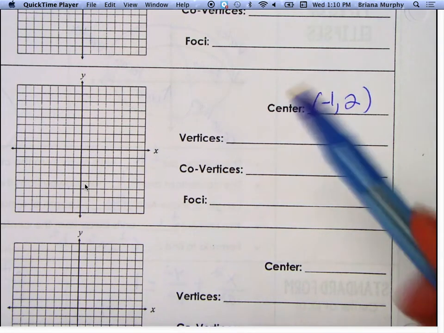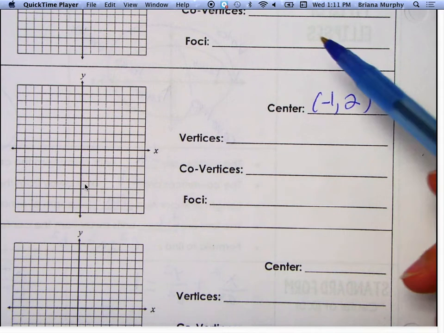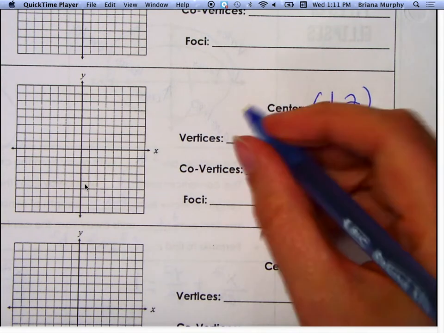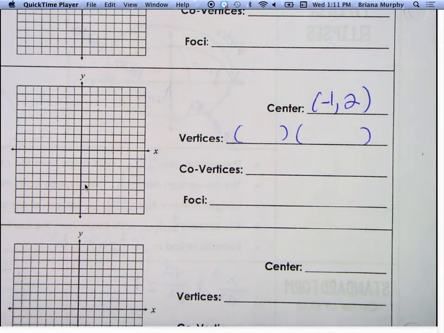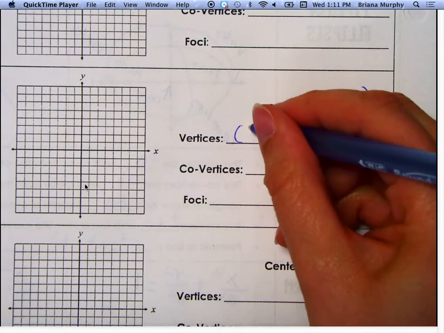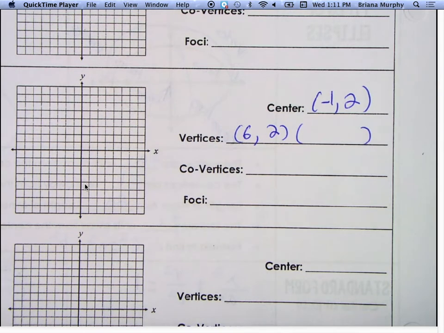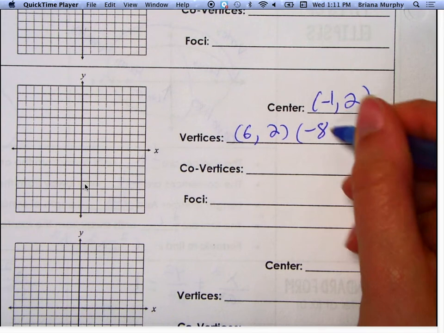So I am going to, for all of these, subtract 1 from the x, add 2 to the y. Okay? So instead of the vertices being 7, 0, and -7, 0, it's going to be 7 minus 1, which is 6, 2, and -7 minus 1, which is -8, 2.